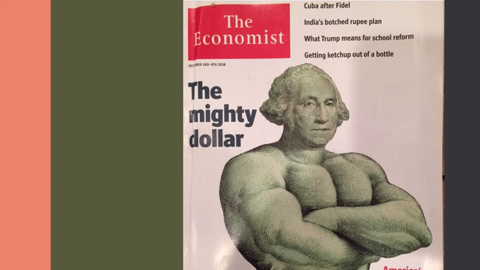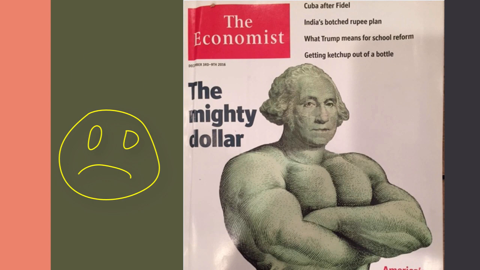Now, if you have something that's strong, you necessarily have to have something that's weak. So if the dollar is strong, and we're looking at the comparison between dollars and pesos, if the dollar is strong, then the peso would be weak. So the strong dollar can buy lots of pesos, but the peso, being weak, cannot buy very many dollars.